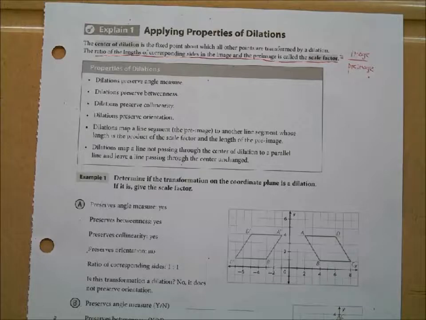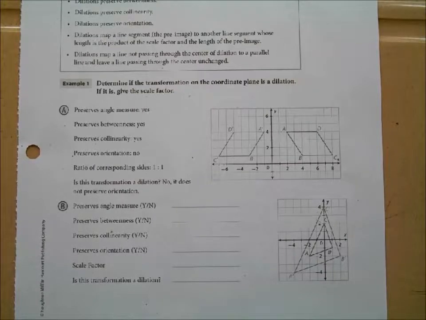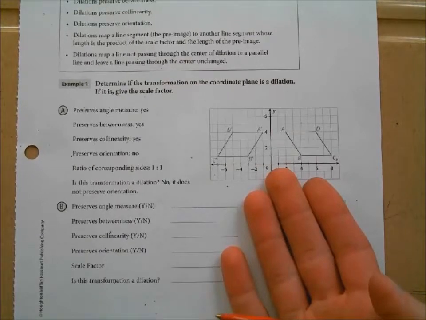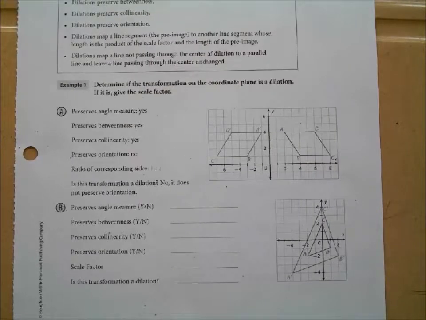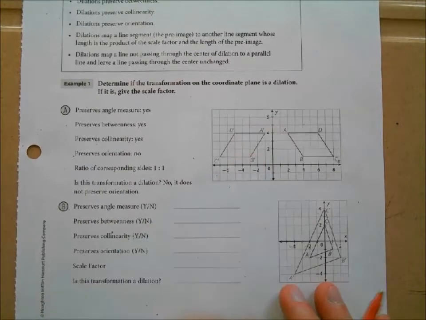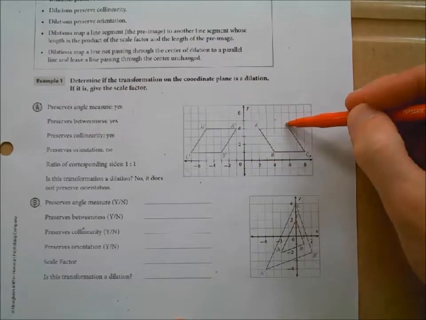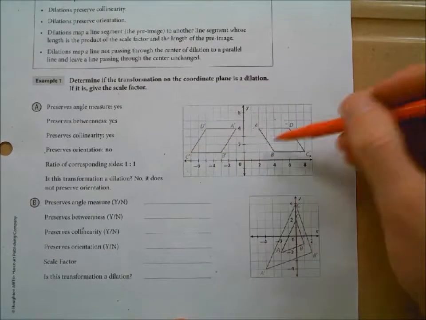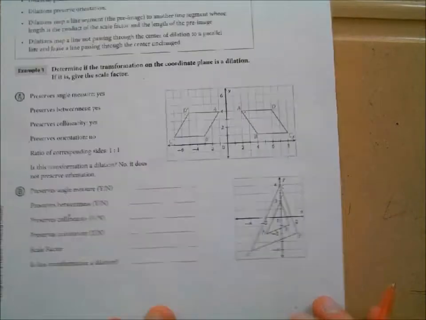All right, so let's take a look here. Letter A, right? You can see here, determine if the transformation on the coordinate plane is a dilation. If it is, give the scale factor. Is this a dilation? No, very clearly not, right? What kind of transformation is this? It's a reflection, right? So a reflection is not a dilation, so no. And in this case, one of the arguments you can give is that it doesn't preserve orientation, right? If you go around counterclockwise here, it goes A, B, C, D. But if you go around counterclockwise here, starting at A prime, it goes A prime, D prime, C prime, B prime, right? So it's wrong order.